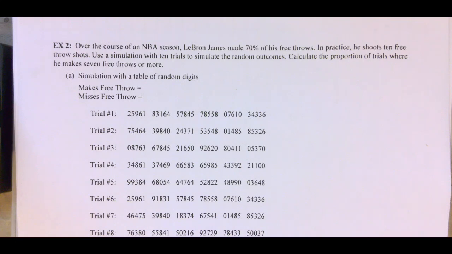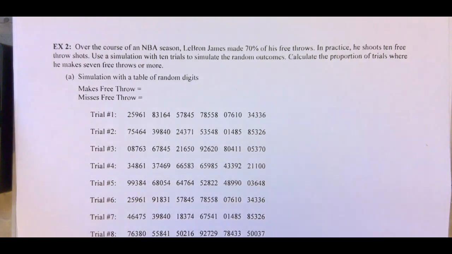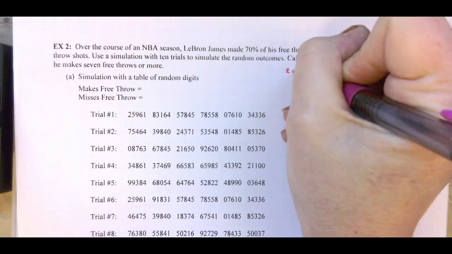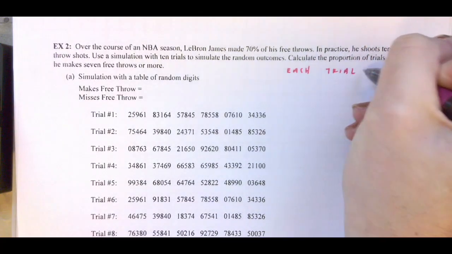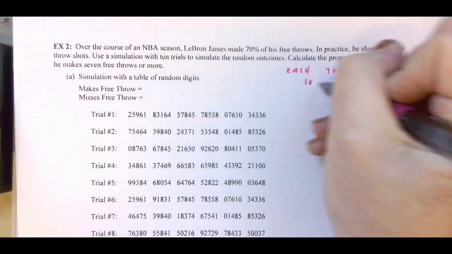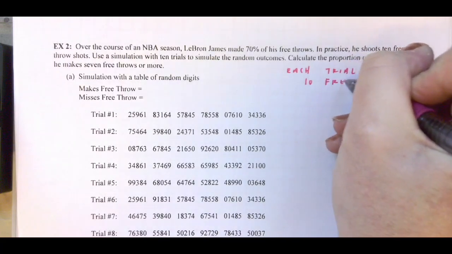Now we're using a simulation with 10 trials to simulate the random outcomes. And we're asked here to calculate the proportion of trials where he makes 7 free throws or more. So each trial here, just to be super clear, means he's taking 10 free throw shots.